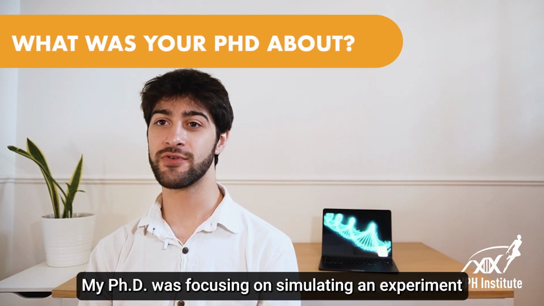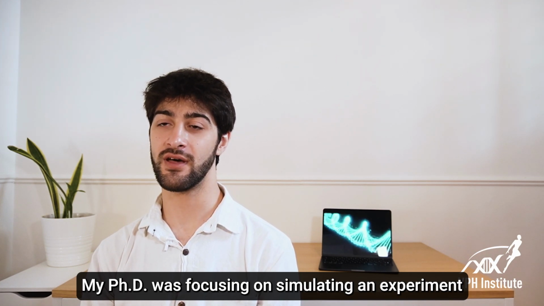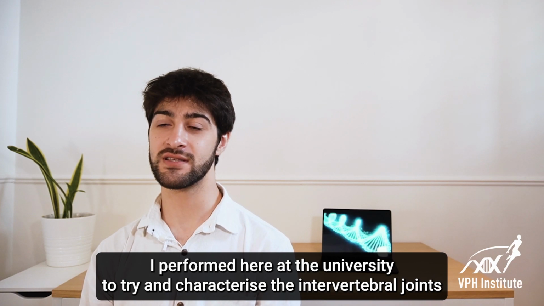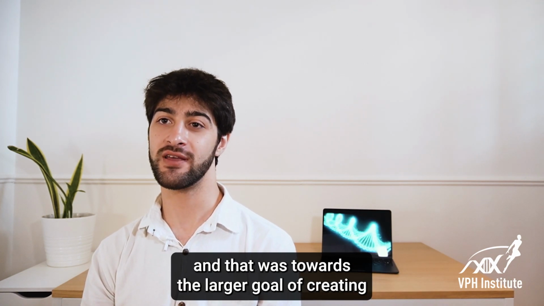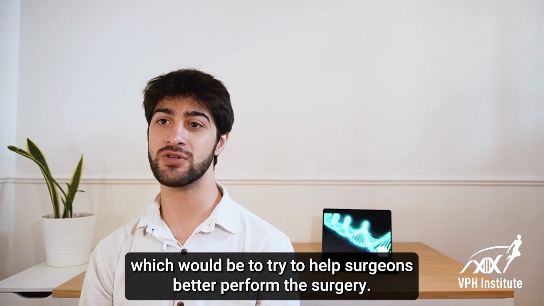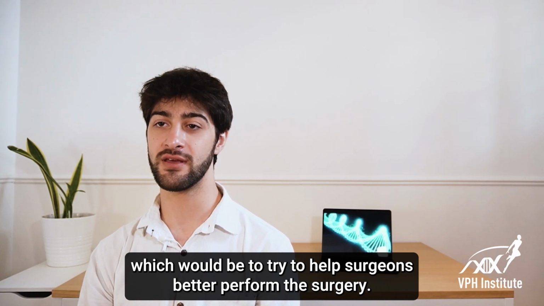My PhD was focusing on simulating an experiment that they had performed here at the university to try and characterize the intervertebral joints. And that was towards the larger goal of creating patient-specific scoliotic models, which would be to try and help surgeons better perform the surgery.